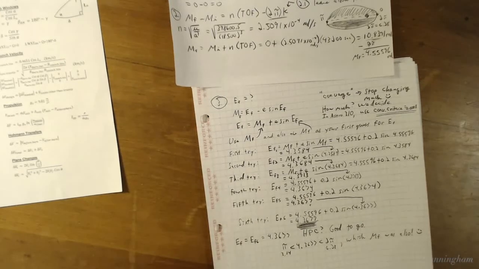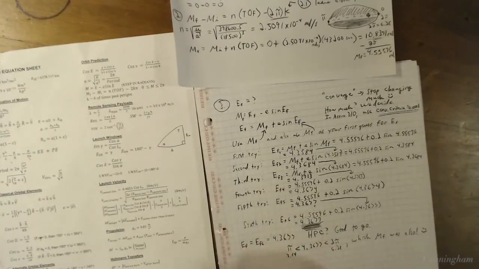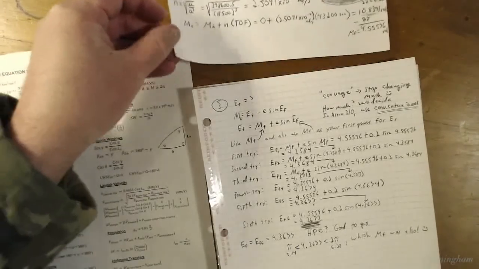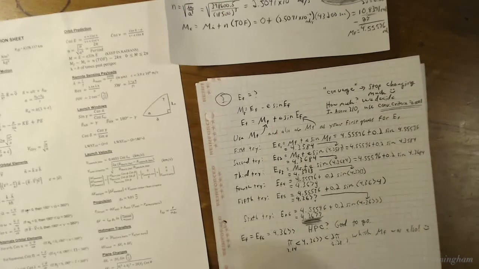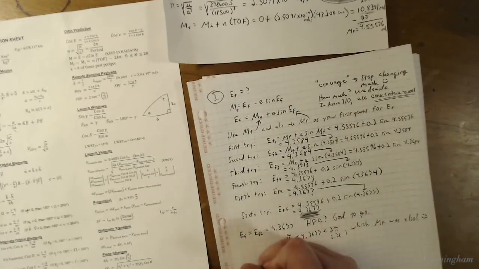Okay. Whew. The hard part's over. We just have one more plug and chug to do. No iteration. I would label this as maybe our 4th step, if you want to call it that. Just finally using our highly iterated eccentric anomaly final that we really worked hard for. We're going to use it over here to get our true anomaly final.